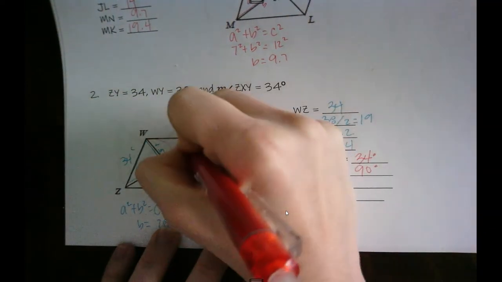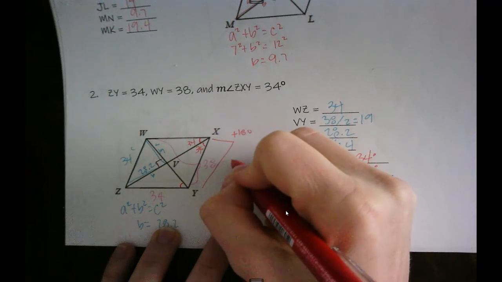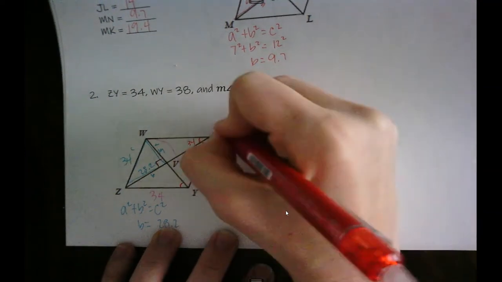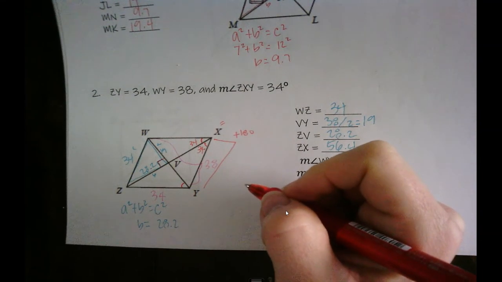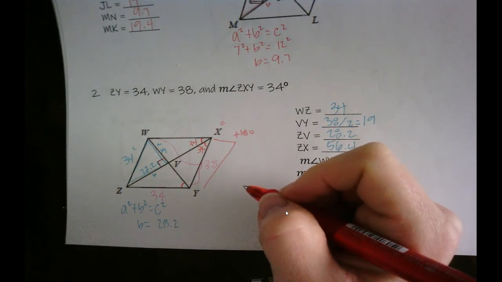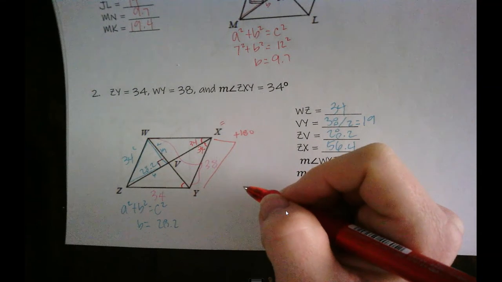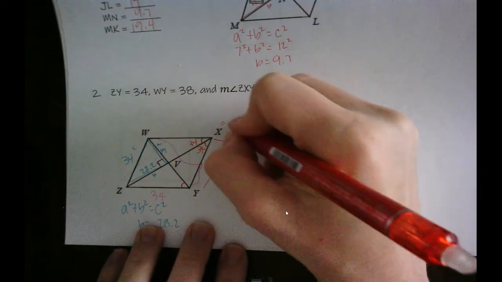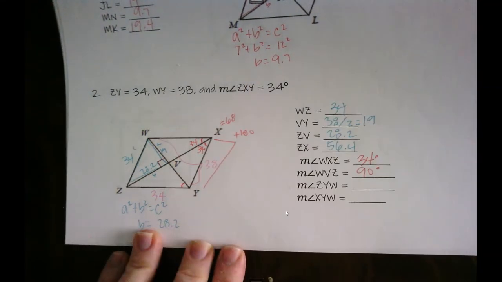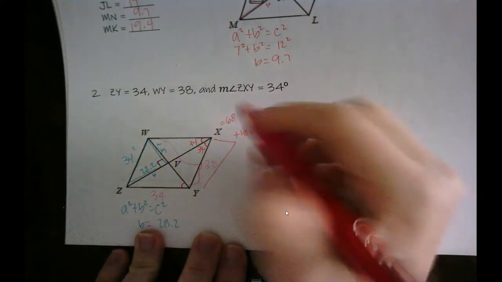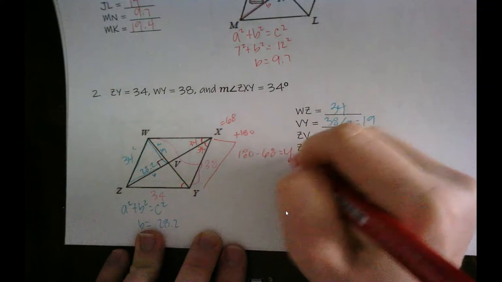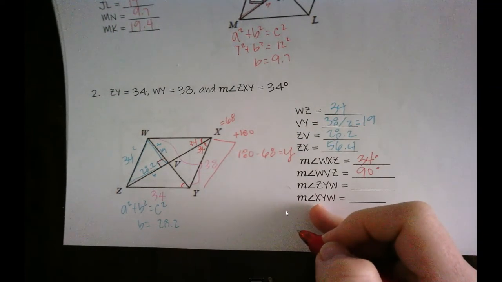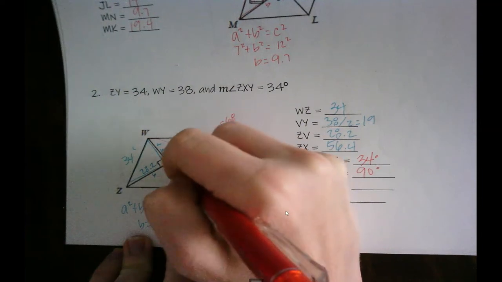So X angle equals 34 plus 34, and that equals 68. So I can take 180 minus 68, and that's going to give me the total Y, 180 minus 68. So this total big angle is 112.